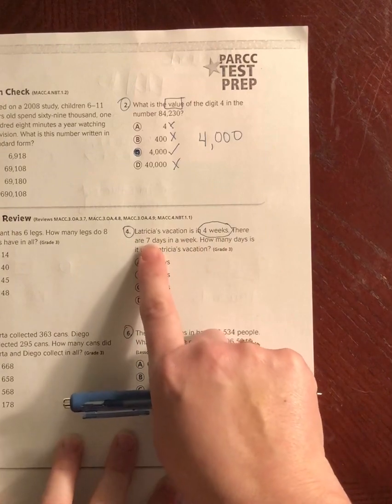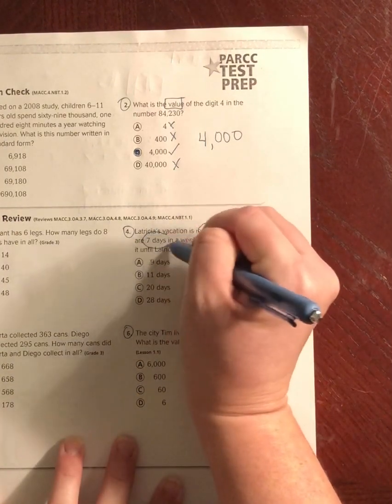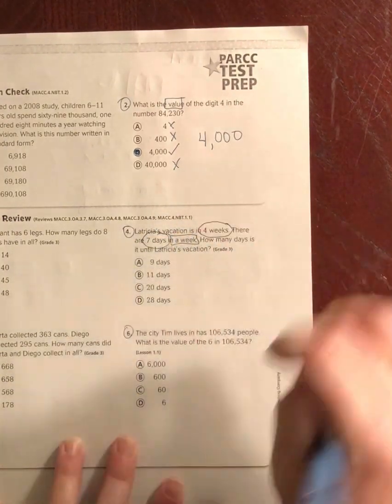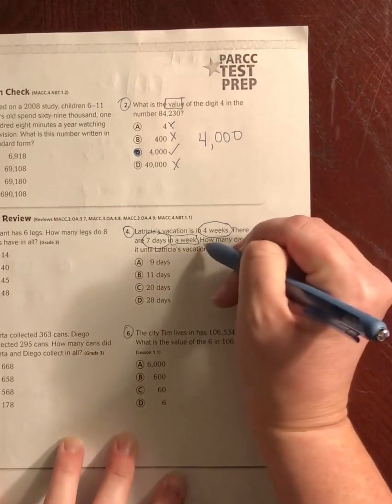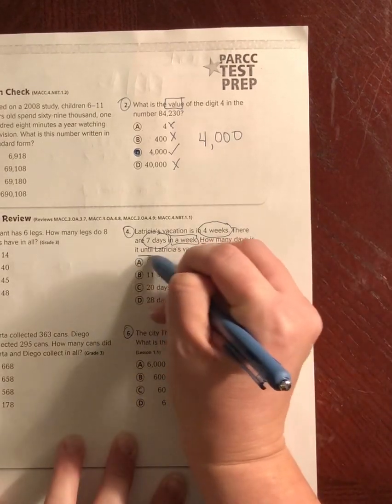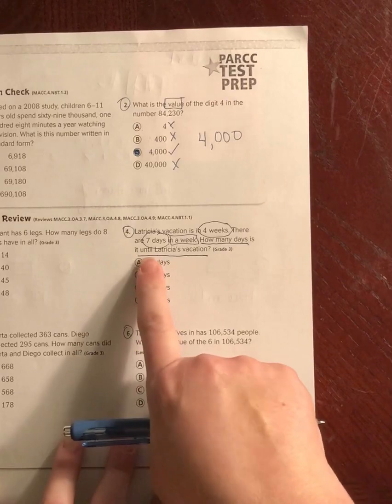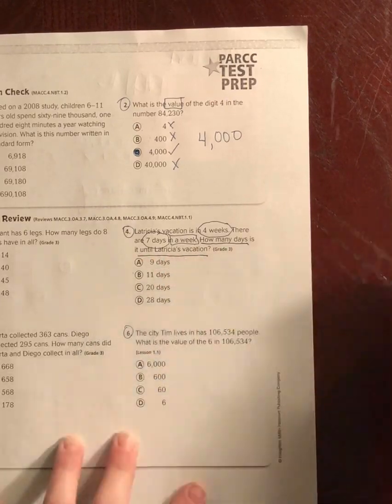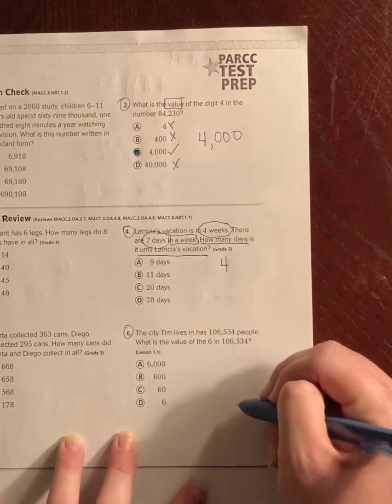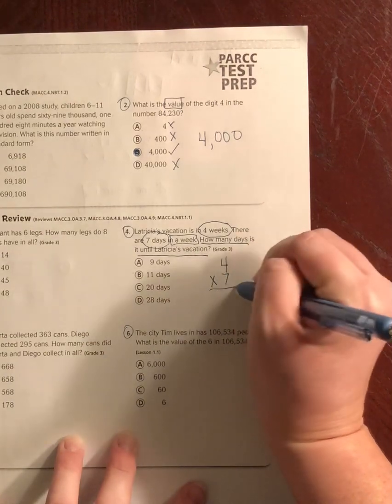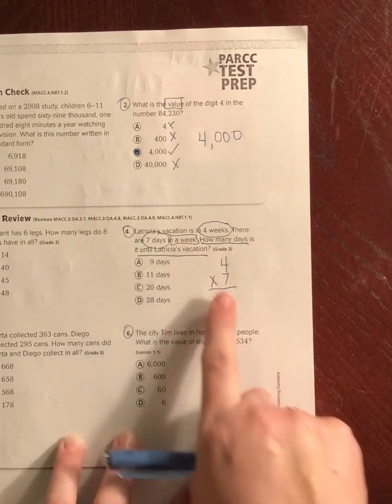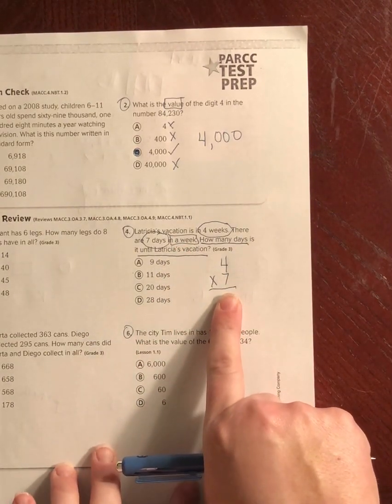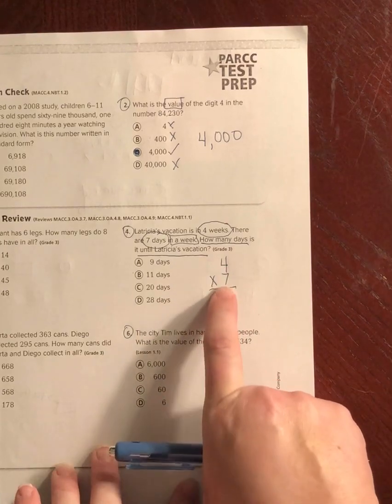There are 7 days in a week, so I know 7 days in a week is going to be important. And then I'm underlining my question. So how many days is until Latricia's vacation? So if I know there's 4 weeks and there's 7 days in each of those weeks, I know that I'm going to set up my multiplication problem using this fact family.